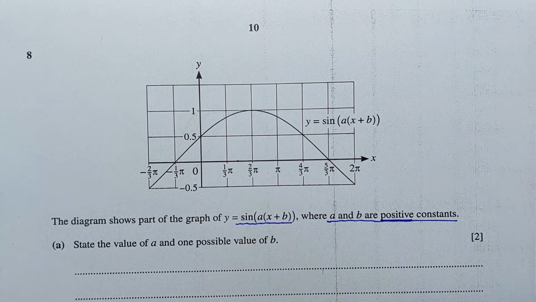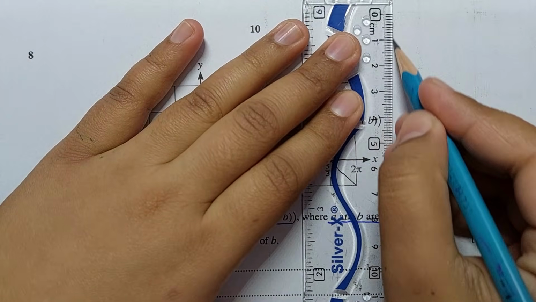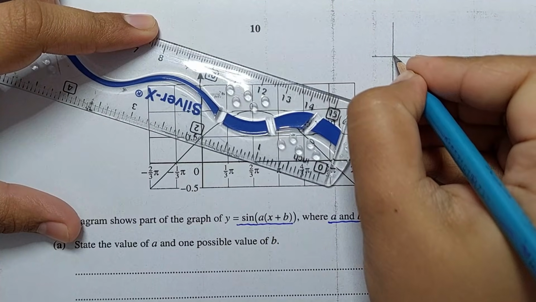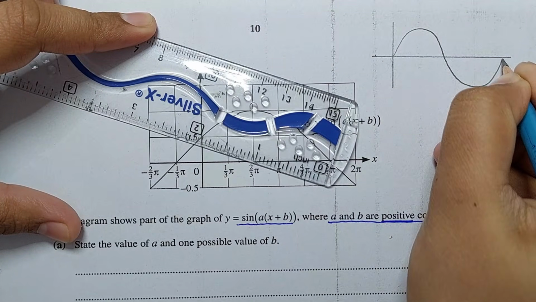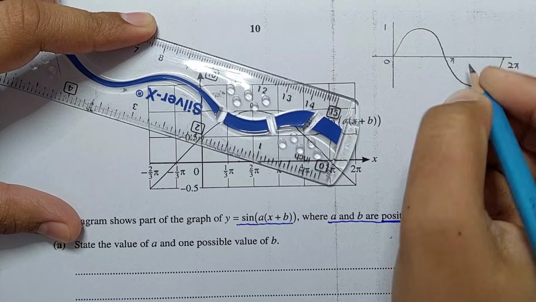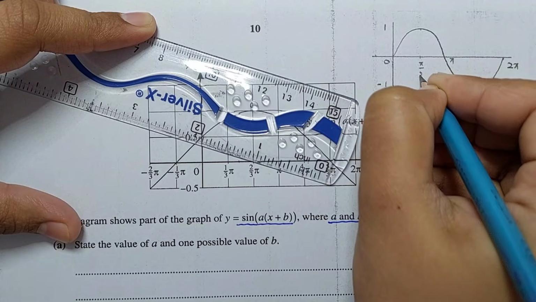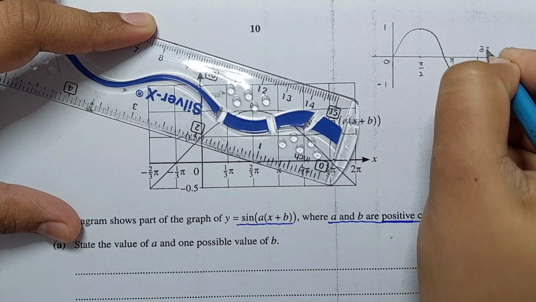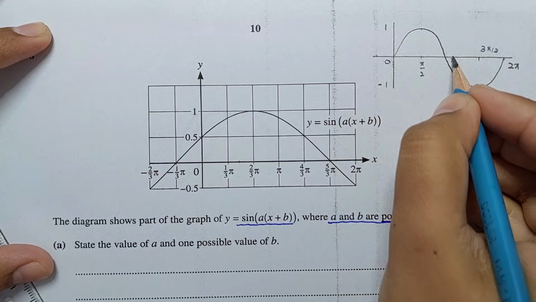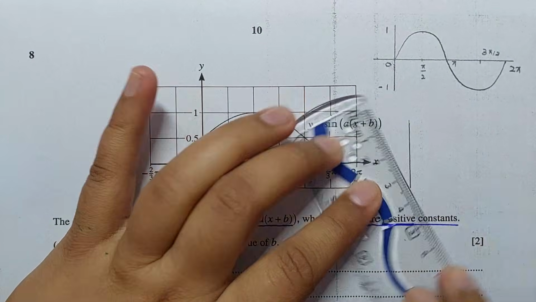So as you can see, the base function for this is y equals sine x. Let me graph y equals sine x, the base function. Okay, so this is the base function. One complete cycle is 2 pi. This is 0. This is pi. This point is 1. This point is negative 1. And here we have pi by 2, and here we have 3 pi by 2. Now this is from 0 to pi, the half cycle, and they are also dealing with the half one. So I'm just going to plot the half cycle here.